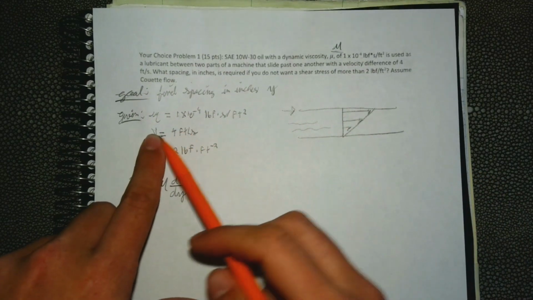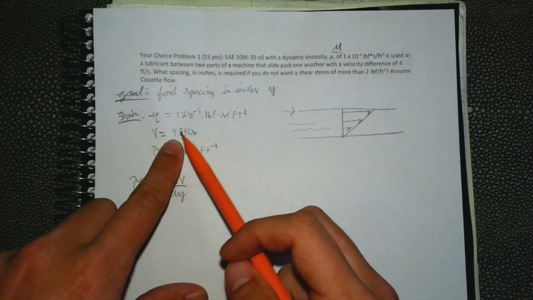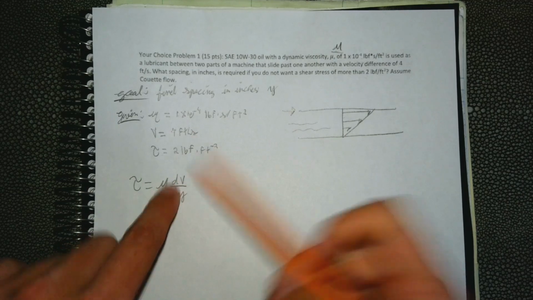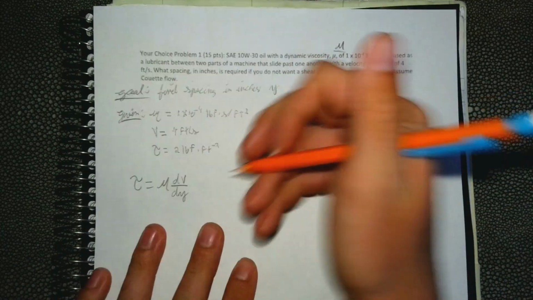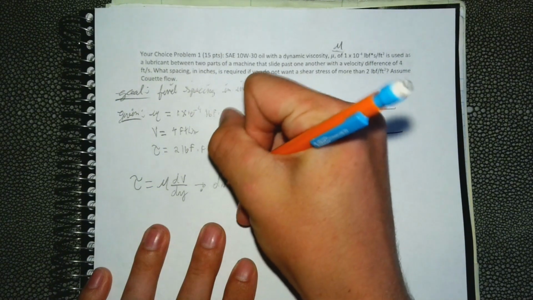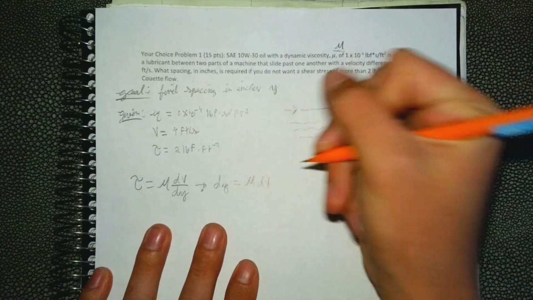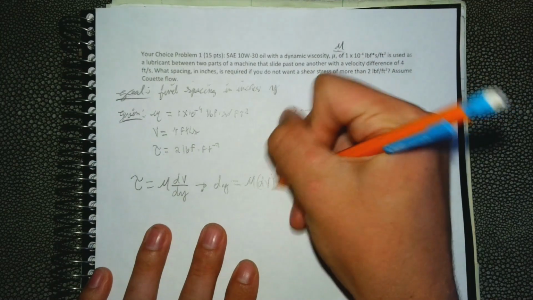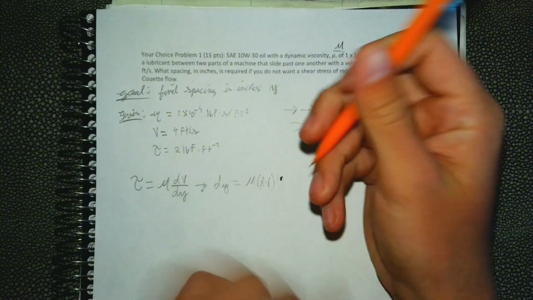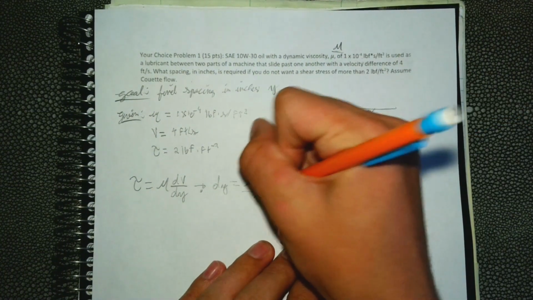And our change of velocity, dv, since it's linear, we can just plug it in as 4 feet per second. So let's rearrange it and solve for dy. So we'll get dy equals mu times dv, and then all of this over shear stress.